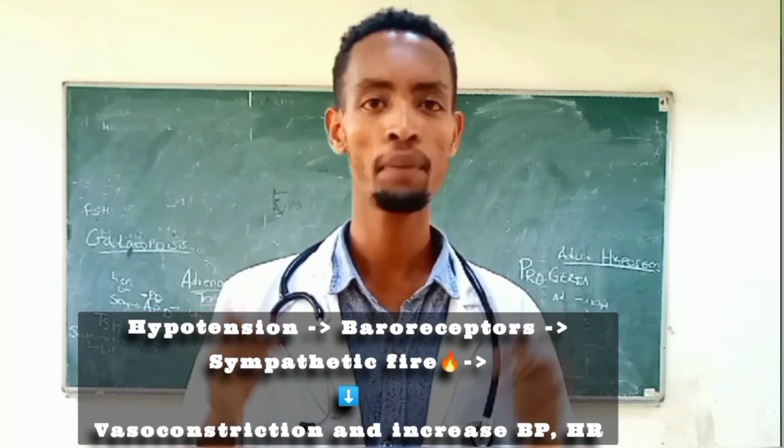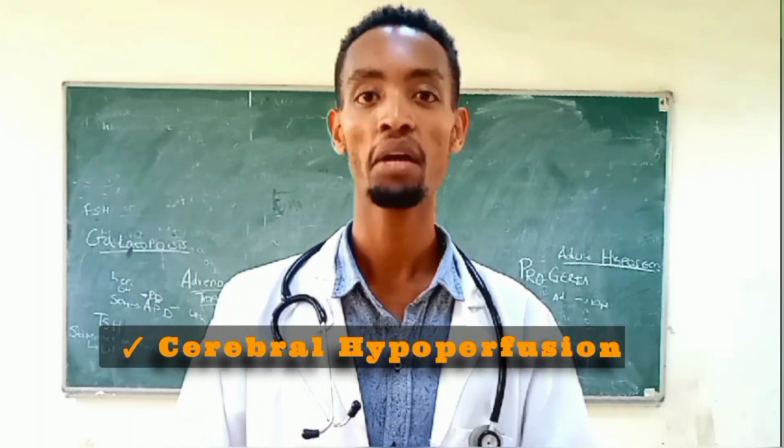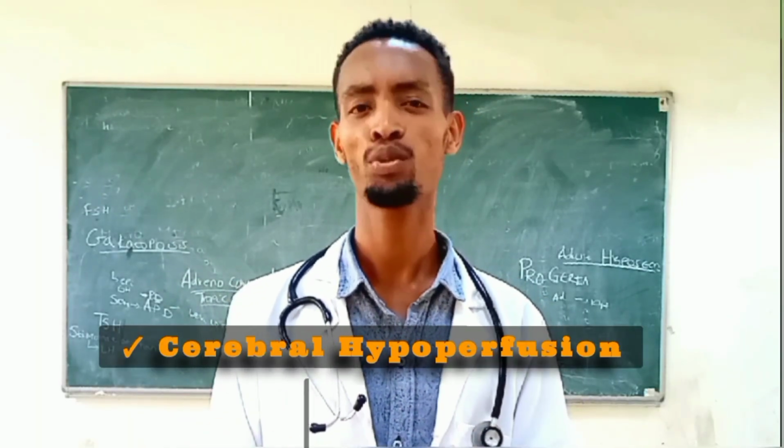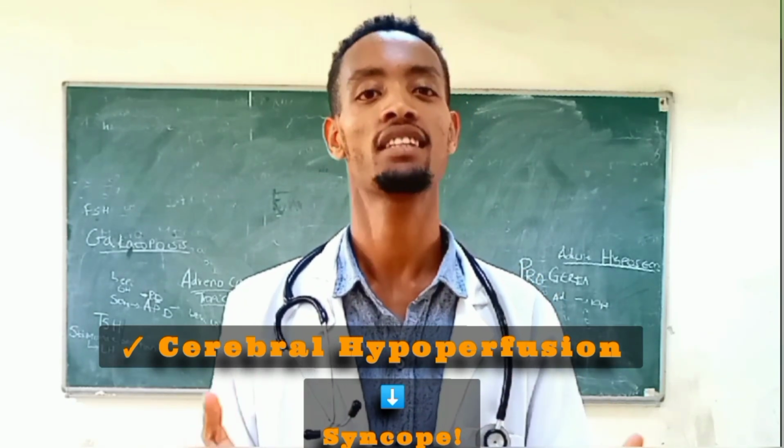However, a patient with orthostatic hypotension will not do the same. The compensation mechanism fails. This leads to a reduced amount of blood flow to the brain. When the blood flow is minimized to the brain, cerebral hypotension directly leads to syncope, and you immediately find a patient lying on the ground.